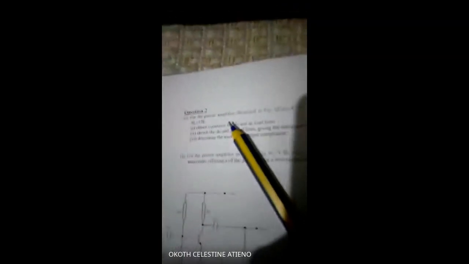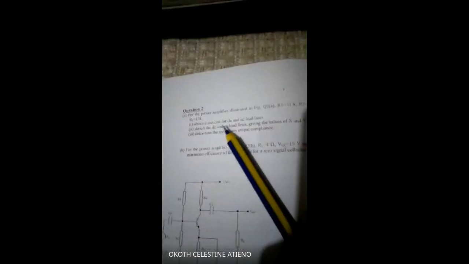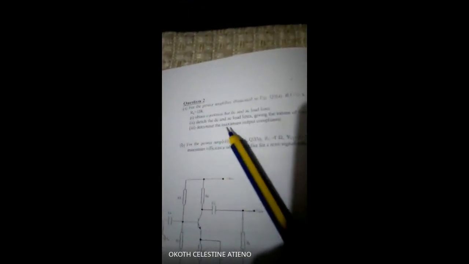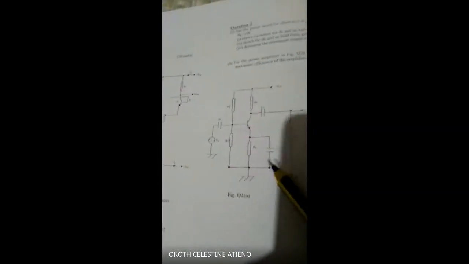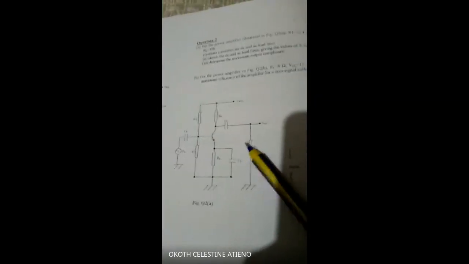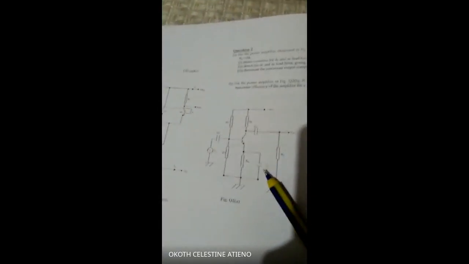My camera is not good. The power amplifier illustrated. Obtain the expressions for DC and AC load lines. Sketch the DC. XY intercepts. Determine the maximum output compliance. We're good. So if this question comes, it's 15 marks. Yeah, this question. It's pretty much the same thing we've done. Kuna hii transformer. It's pretty easy, but nimeshindwa na the last part. So I'll send it to the group for you guys to try. It's only 5 marks.